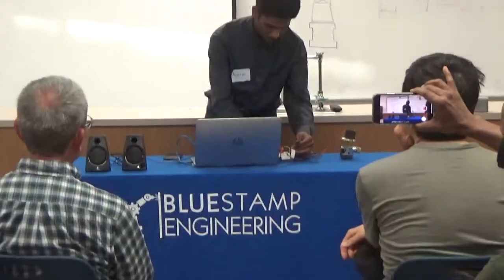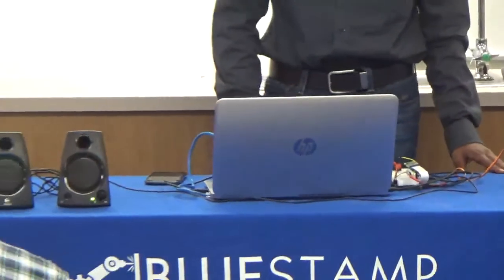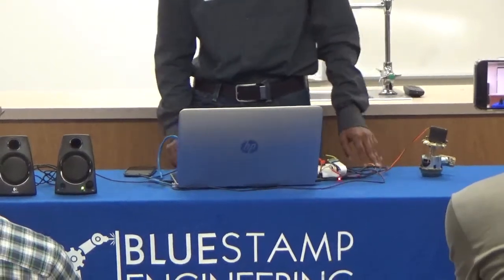So right now I'm pressing the button. It's looking for a match, and it should say it through the speaker. Aashrav is at the door.